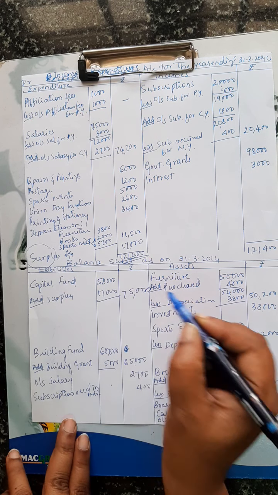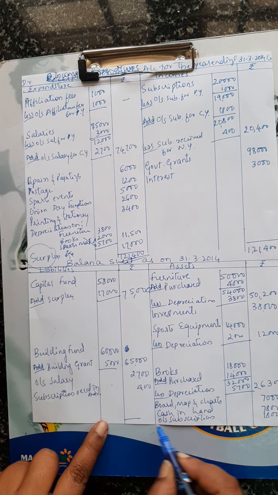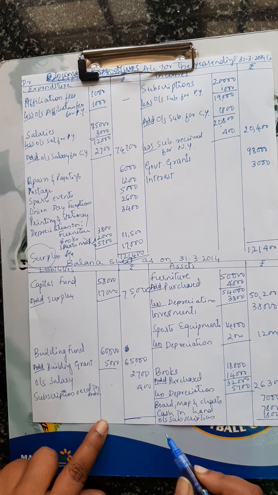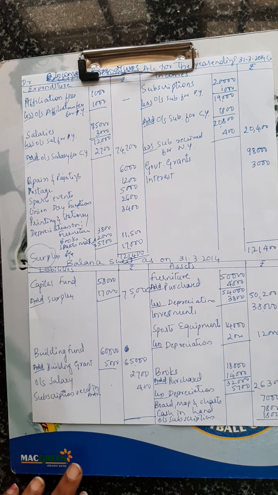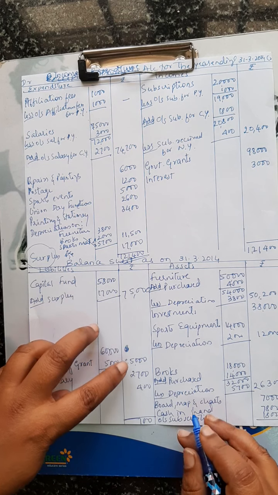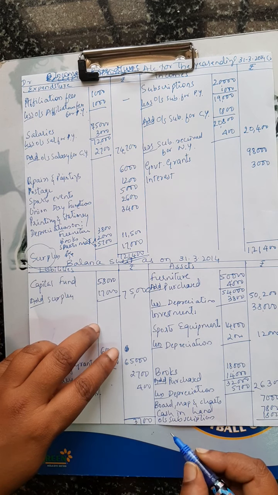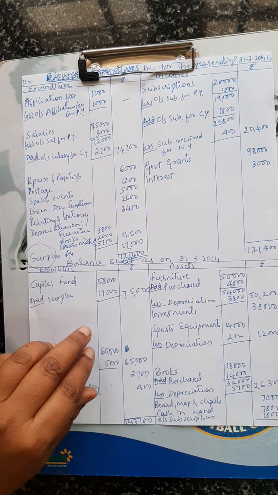75,000. Yes. Total capital fund this year. And now do the total here, this side and this side. You can use the calculator. 1,43,100.